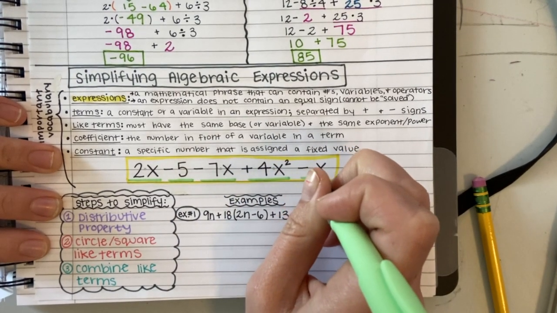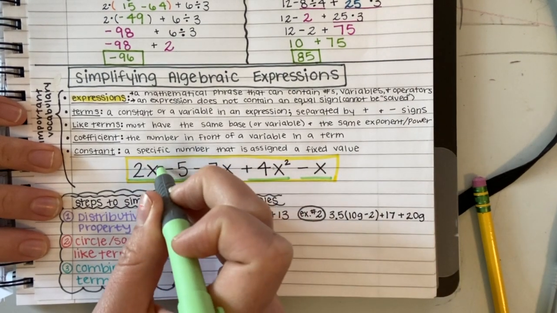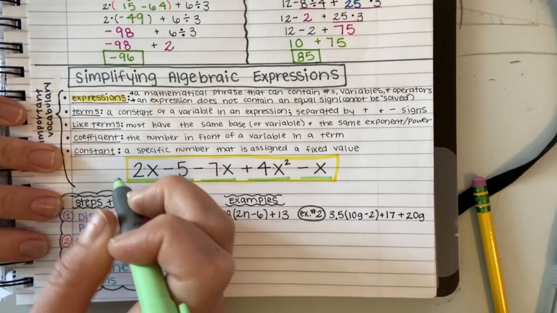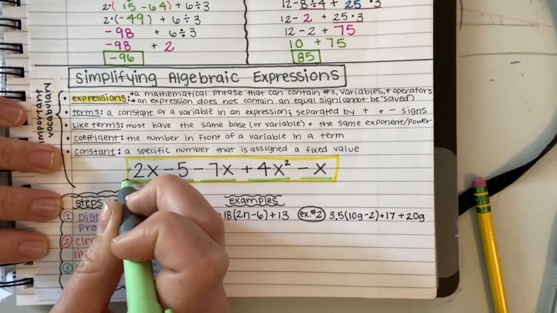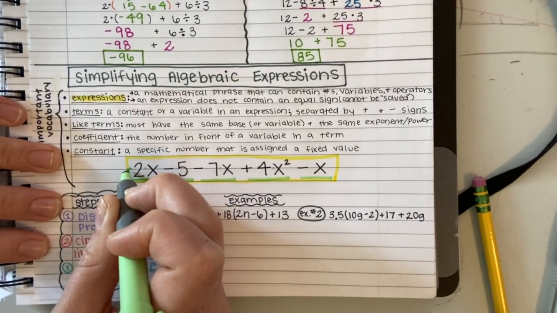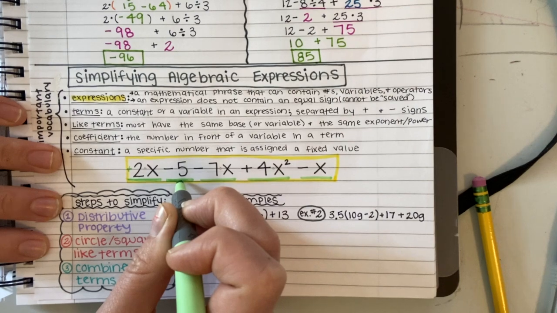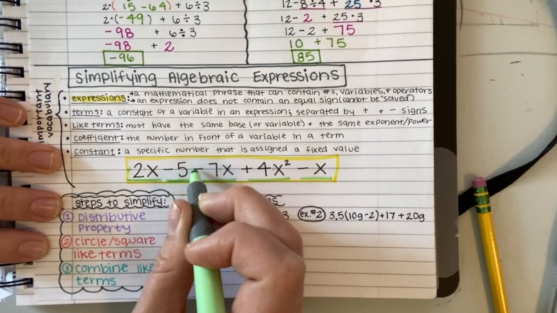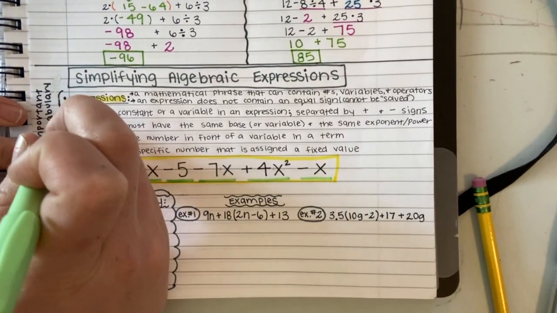And when we're identifying our like terms, you'll see that the symbol gets included with the term to its right. So we would have an imaginary plus sign here since there's nothing in front of it. And this term has that sign attached to it. This 5 is really a negative 5. This 7x is really a negative 7x because you include it with the term that follows.